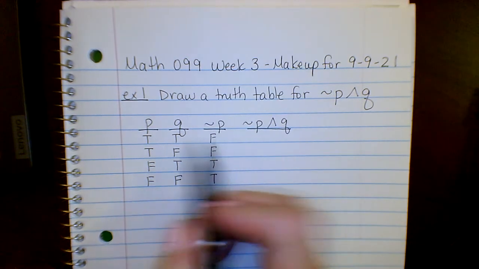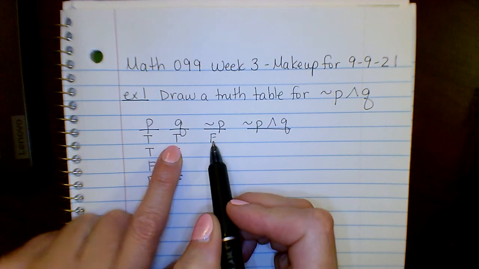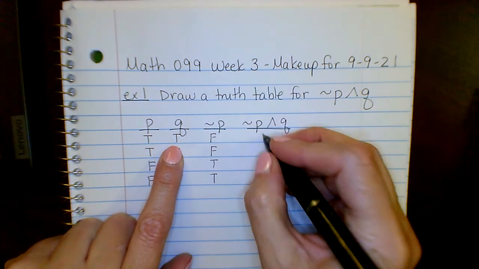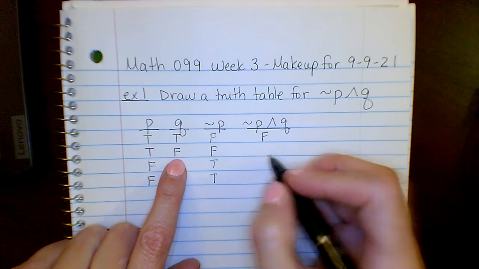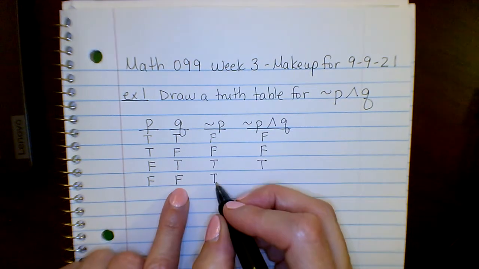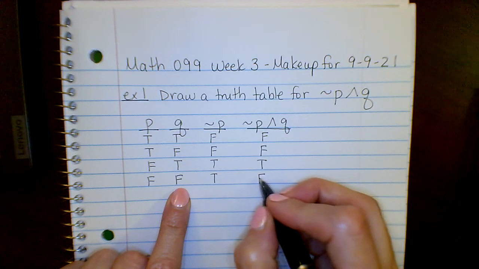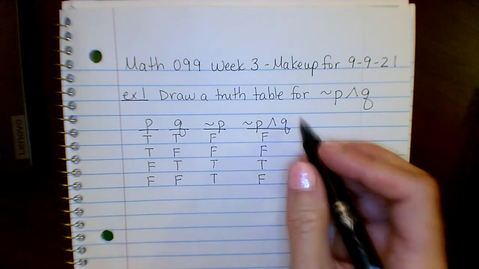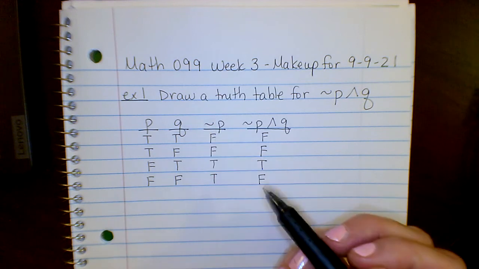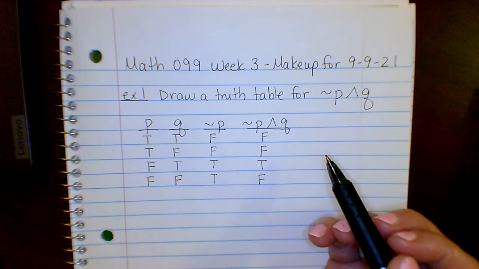Alright, so let's do the and here. So looking at these two, that's a true and a false. So the only way it's going to be true is if they're both true. So that one's false. False and false, it's false. True and true, that one's true. False and true, that one's false. So there's my final answer, and this was the column that I had to add in as my work.